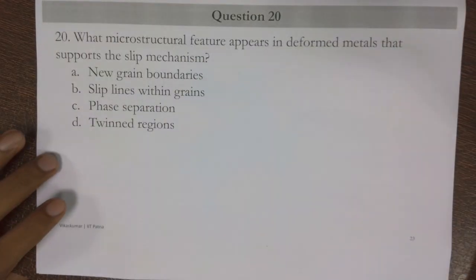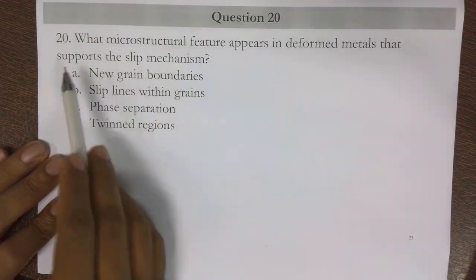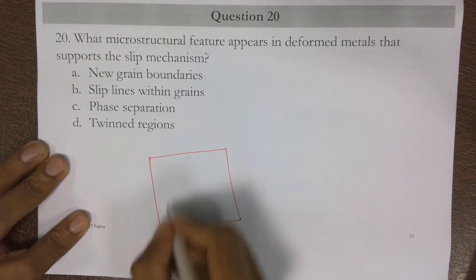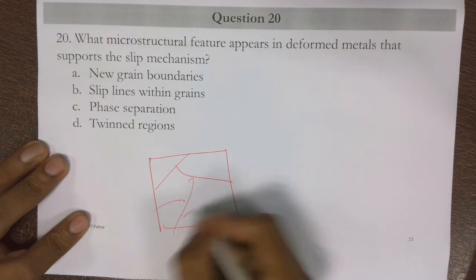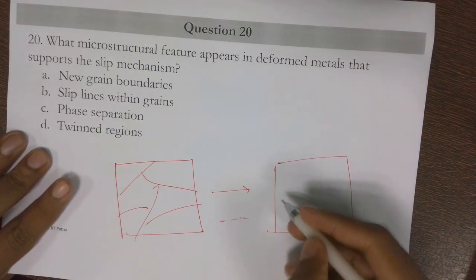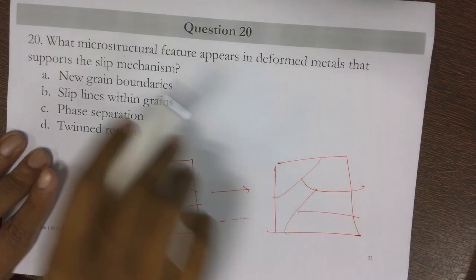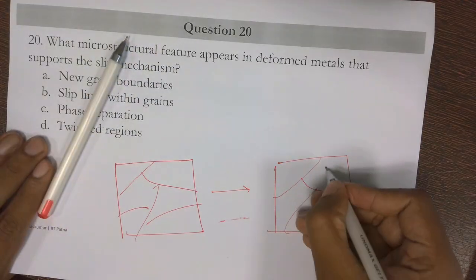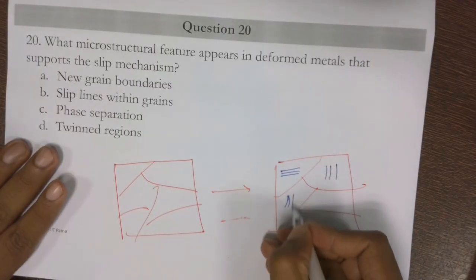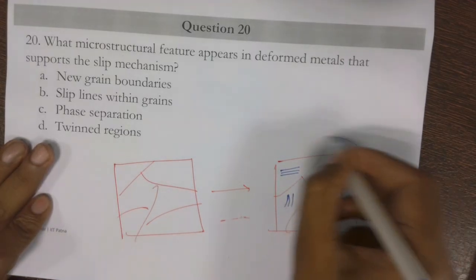Let's go to question number 20. What microstructure feature appears in the deformed material that supports the slip mechanism? So what has happened is that we have the material, we have the grain boundary, and let's say this then undergoes plastic deformation. I should have drawn the same thing, but it's fine. The additional feature which appears is this slip line. And this feature is saying that it's a deformed material.